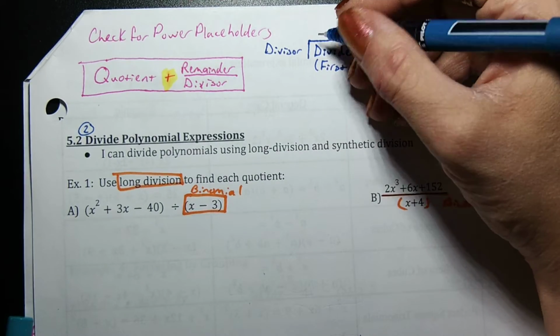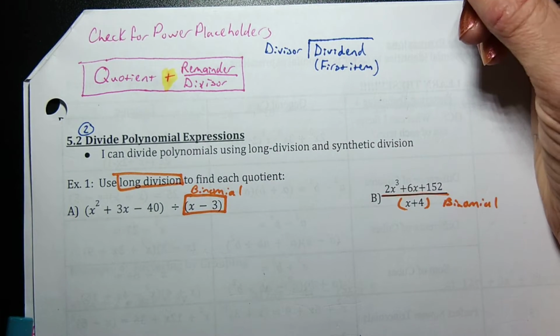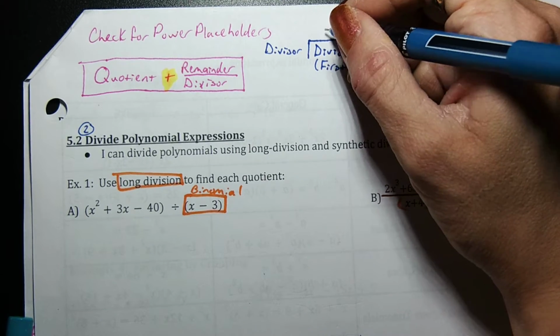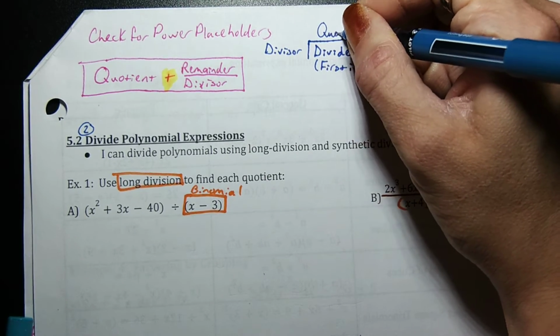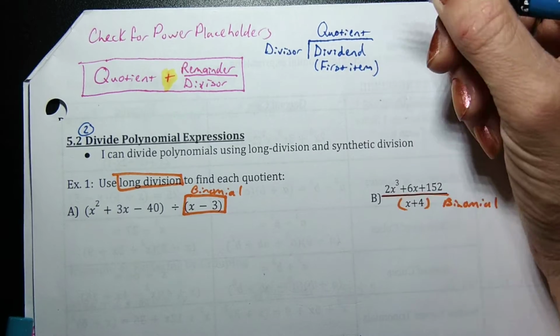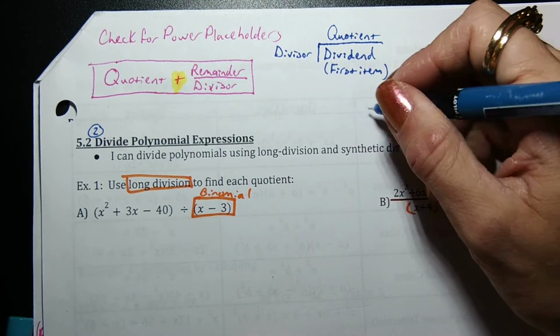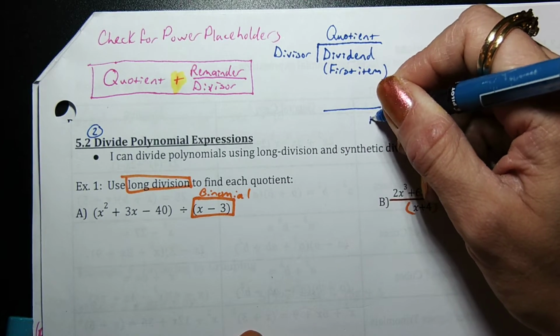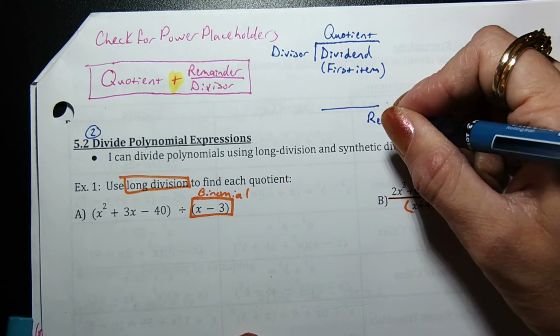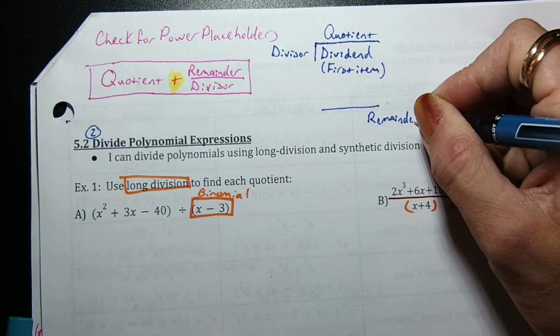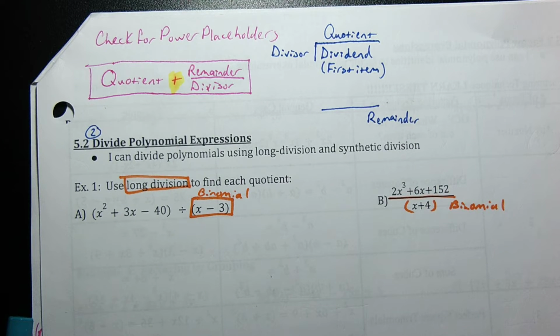The answer that we get on the top of the dividing house is the quotient, which is our vocab word that describes the answer for a division problem. And then I'm going along, and then I get something down here called the remainder. That is what is left over after we do our dividing.